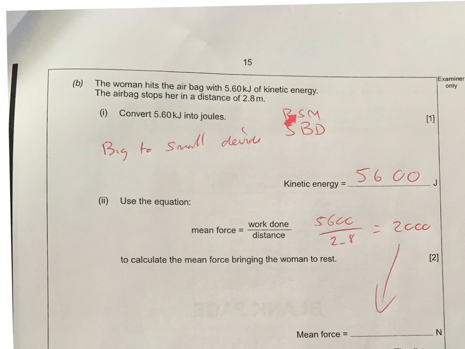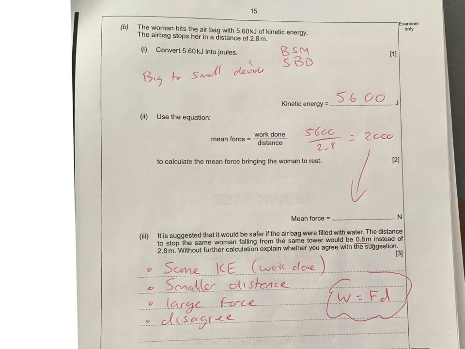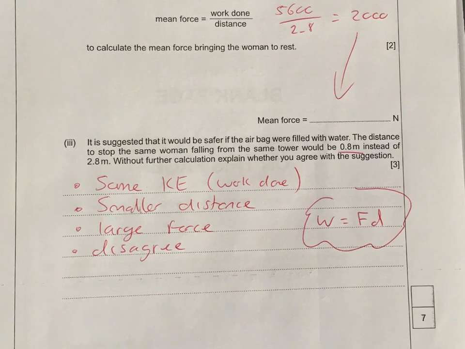I'm going from big, which is a kilo. Think of a kilometer being bigger than a meter. So a kilojoule is bigger than a joule, so I'm going from big to small. So I multiply by 1,000 this time, and that multiplied by 1,000 is going to give me that in joules. And then I can use the equation now to divide the work done, which is also measured in joules, by my distance that it gave me there, to give me 2,000 newtons.